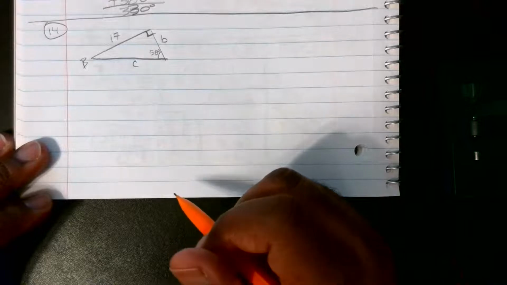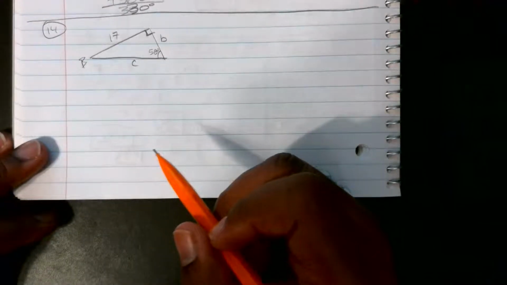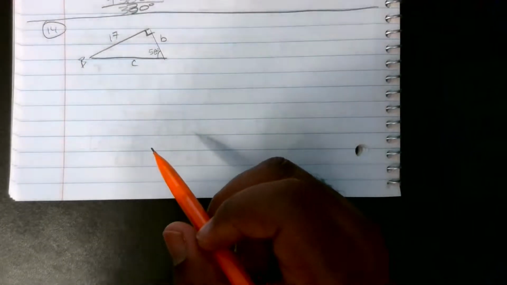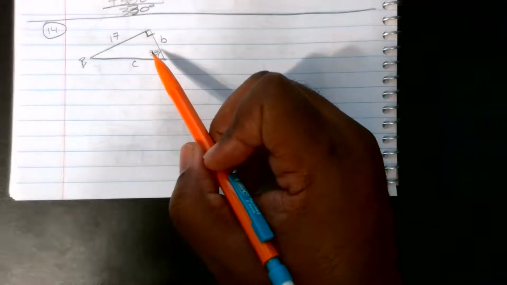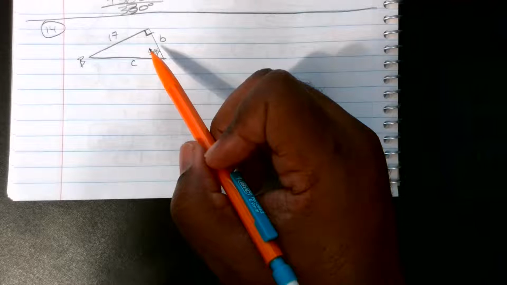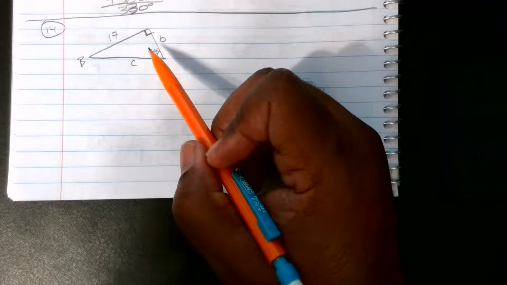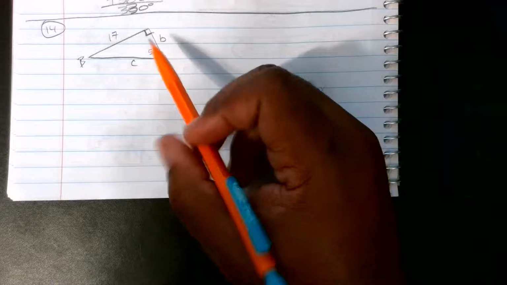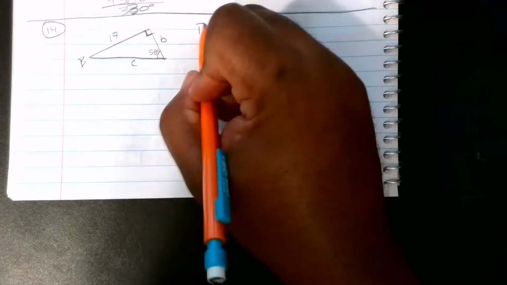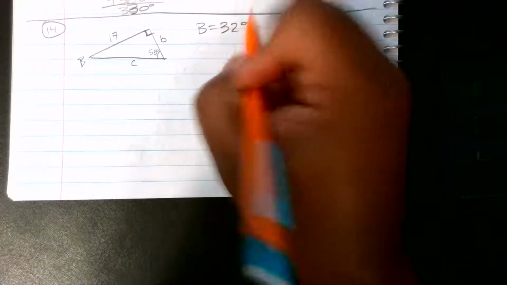The first thing we want to solve for is big B because it's going to be a whole number. This is 90, that's 58. 90 plus 58 is 148. If I subtract that from 180, I get big B equal to 32 degrees.